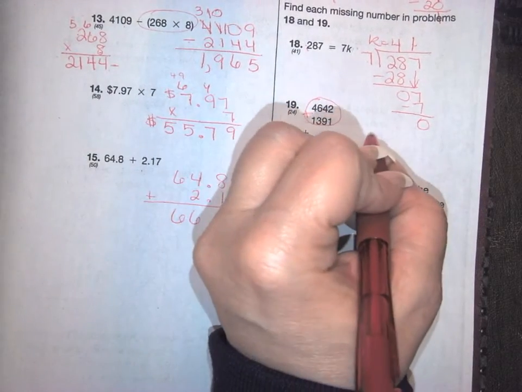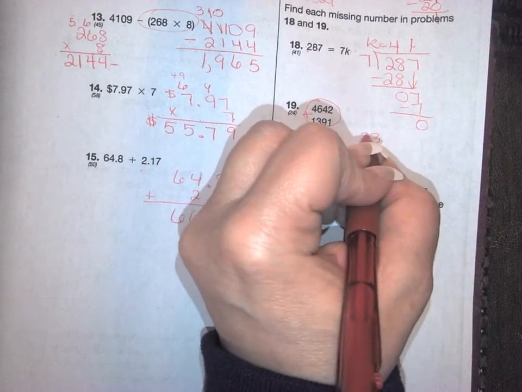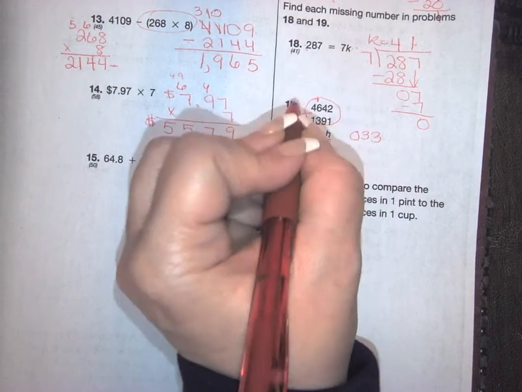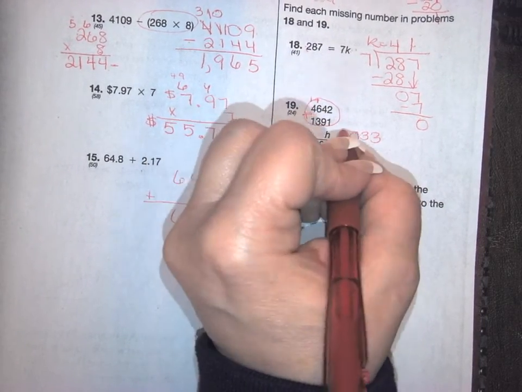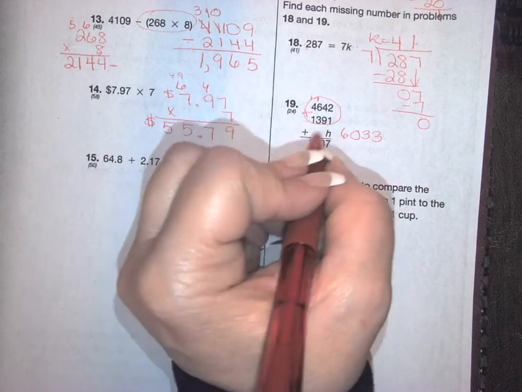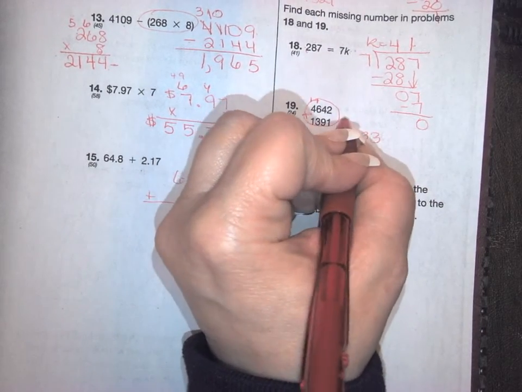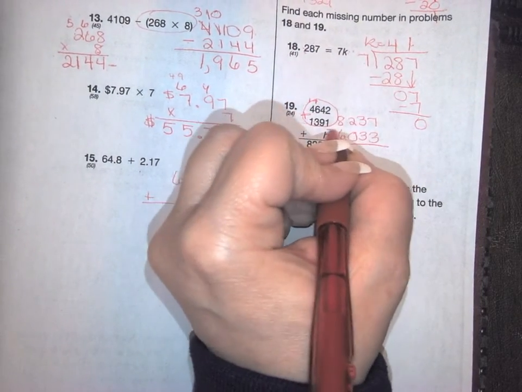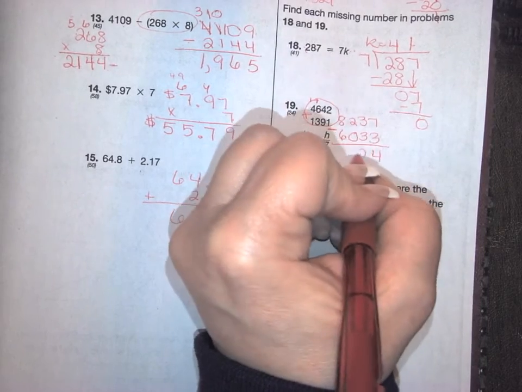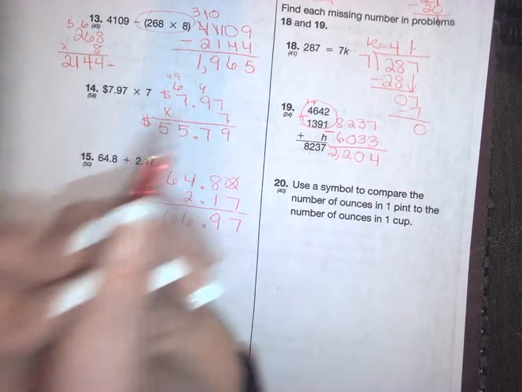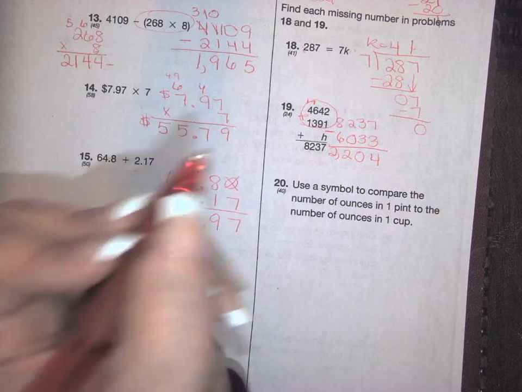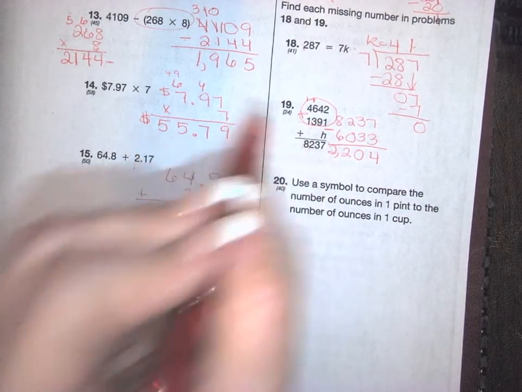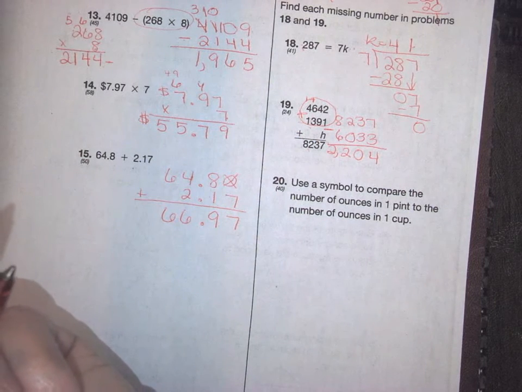2 and 1 is 3. 9 and 4 is 13. Carry my 1. 6 and 3 is 9 plus 1 more is 10. Carry my 1. 4, 5, 6. 6,033. Now I can subtract it from that 8,237. And when we subtract that, we end up with 2,204. Then I would want you to plug this into here, do that math, and make sure that you got 8,237.